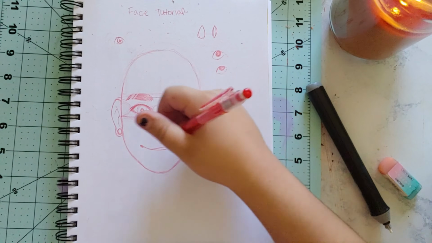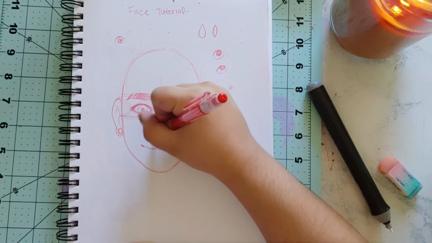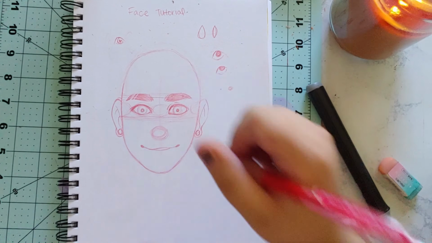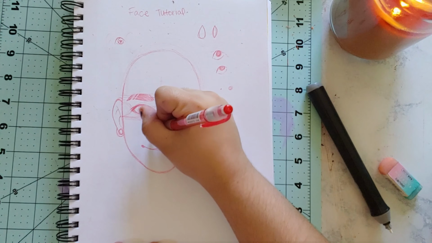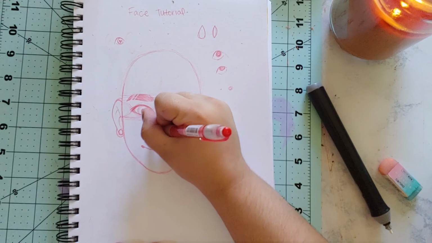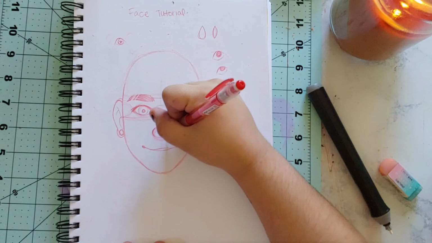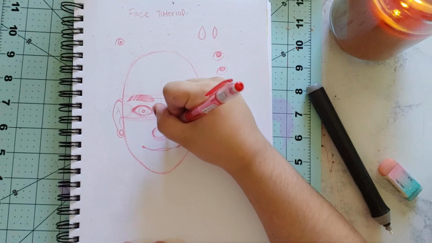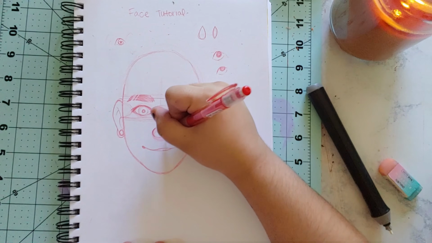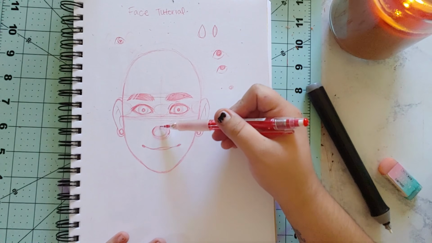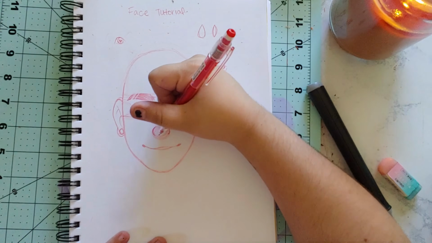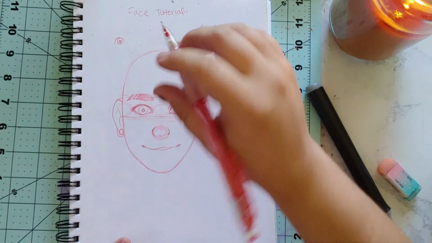The next thing I do is the nose. So actually I'm going to bring the nose up a little bit more. Then again, I'll follow the outer edges of the shape that I created for the nose. I'll take the center line and make the bridge of the nose, but usually I start out with the nostrils.